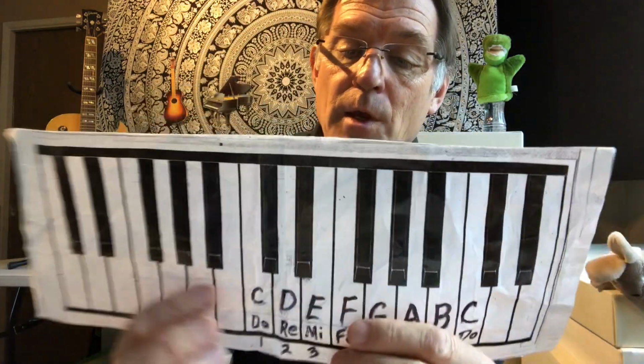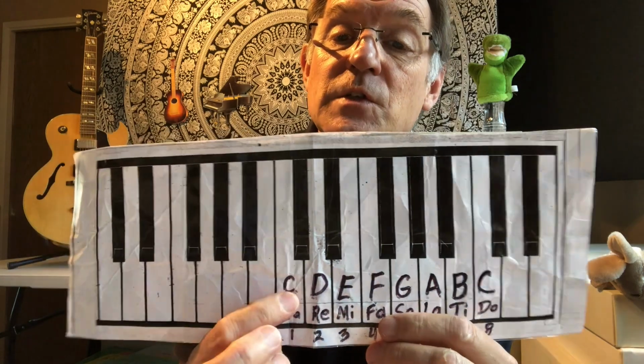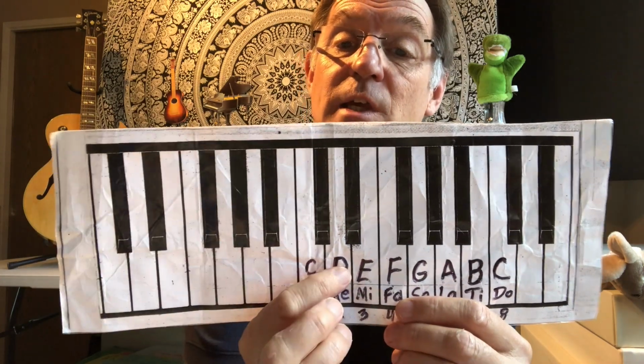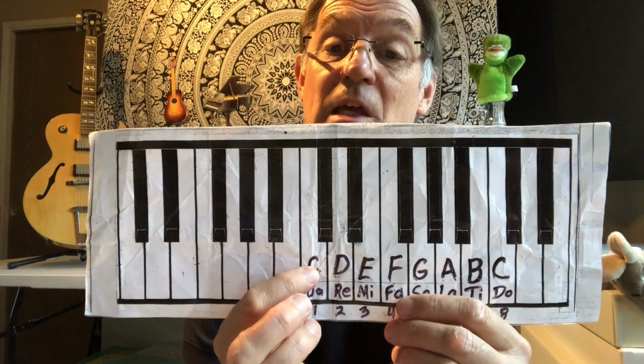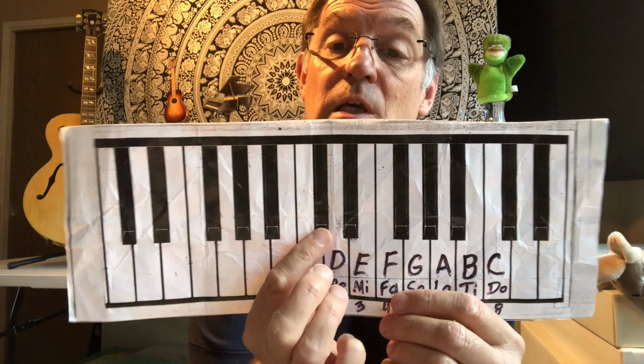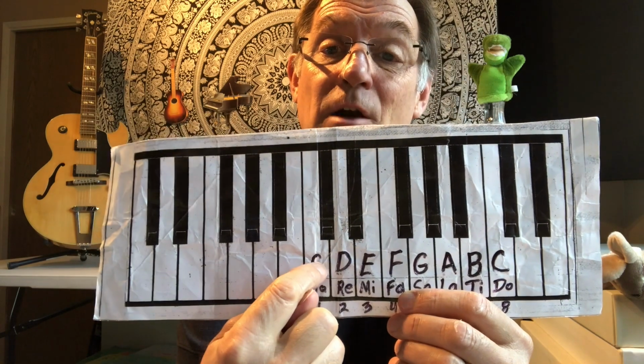Let me show it to you on the keyboard. Piano keyboard. Do to re or C to D, major second. So to C major scale, we have a major second. If I go C, D flat, that's called a minor second. It's not in our major scale.